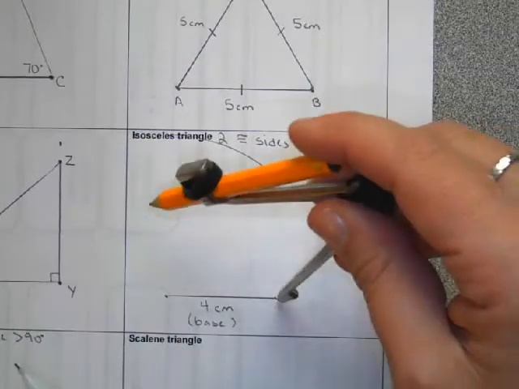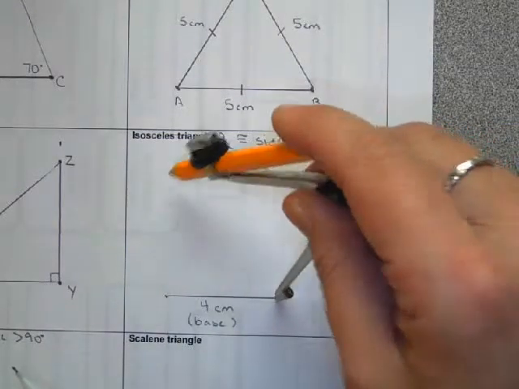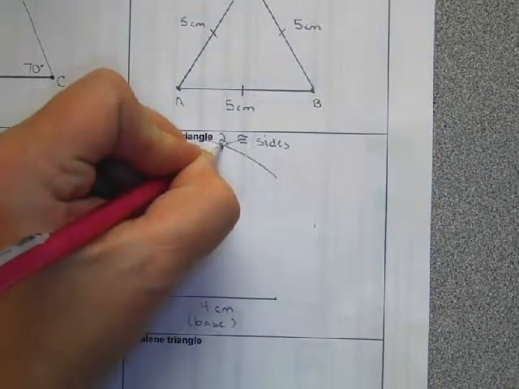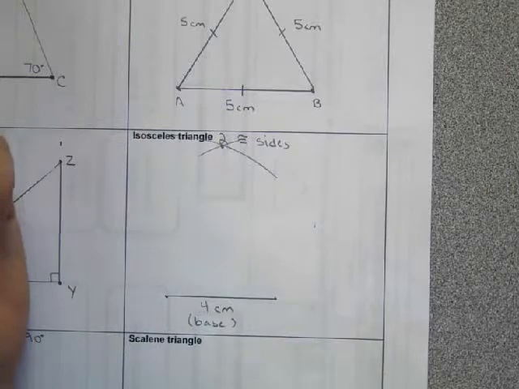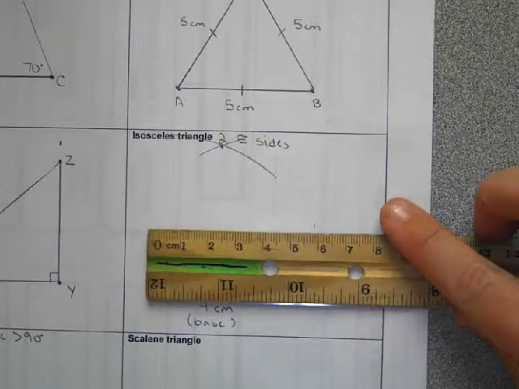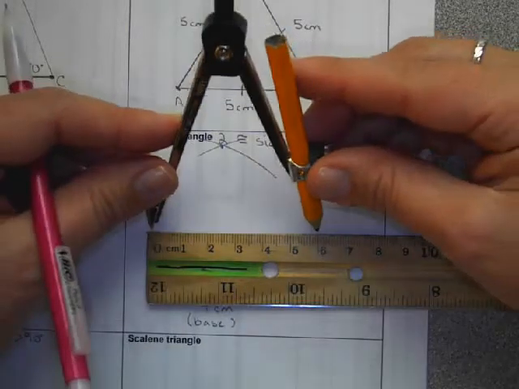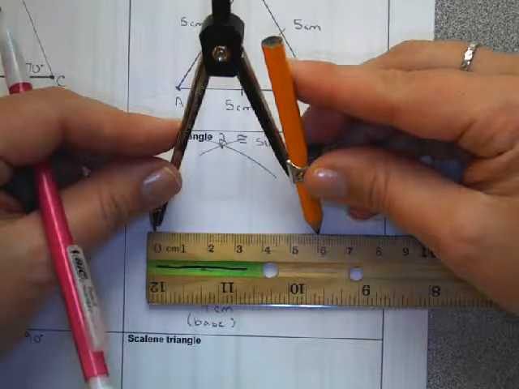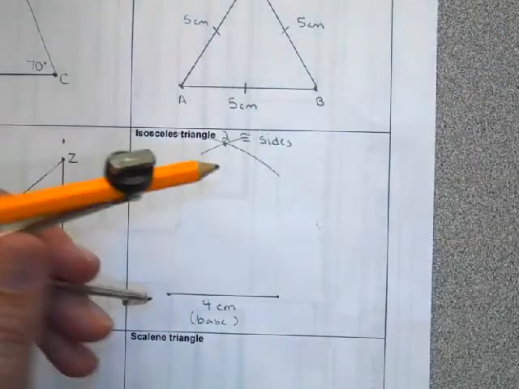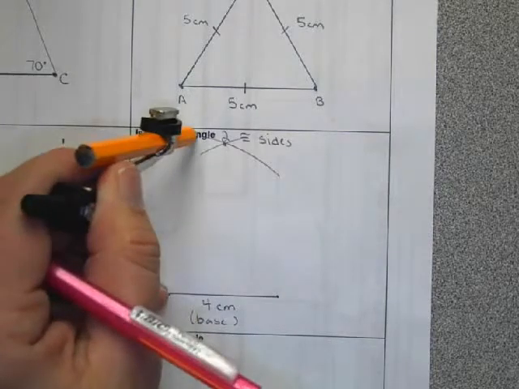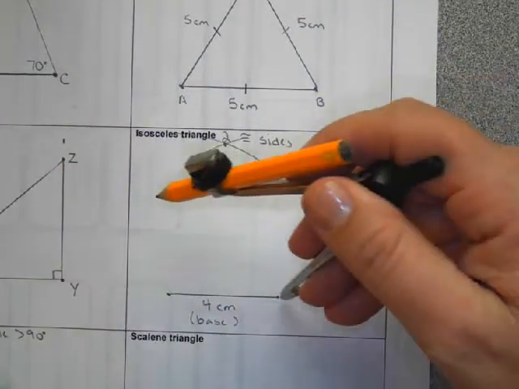So let's do that one more time. So I wanted to make an isosceles triangle, so 2 sides had to be congruent. So I chose them to be 6. Opened the compass up so that it was 6 centimeters. Started with one end point, made an arc, switched to the other end point without changing the size of my compass, and made another arc. And then I'll use my ruler, my straight edge, to connect these.